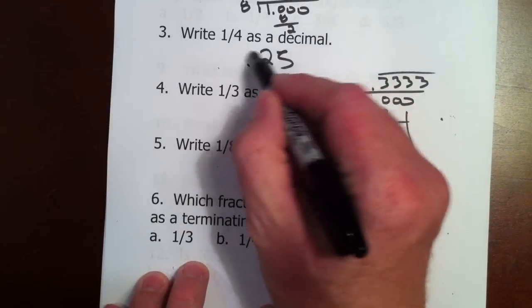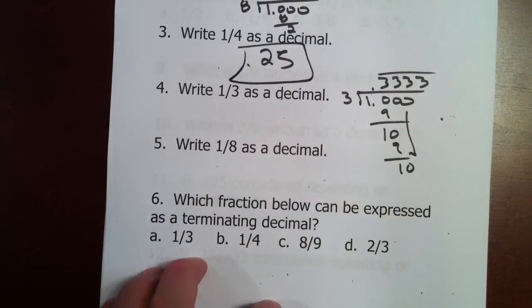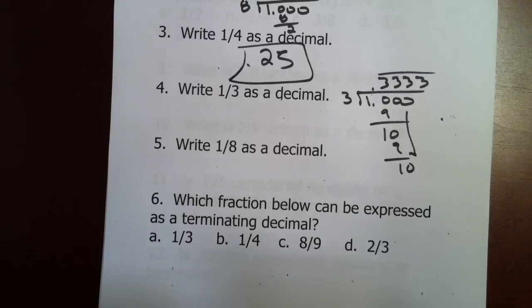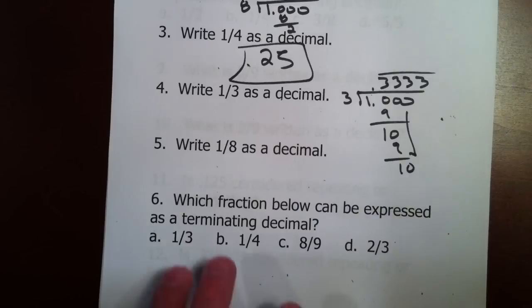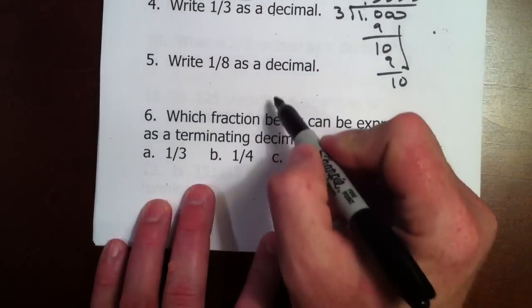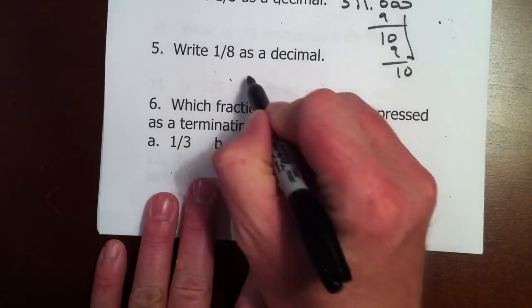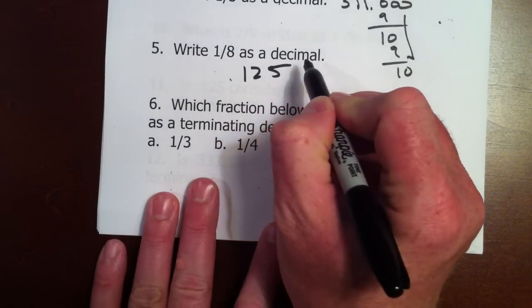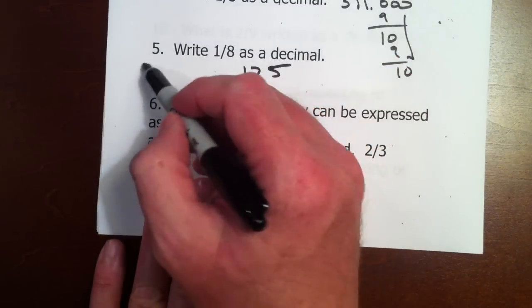This 0.25, on the other hand, is called a terminating decimal. Think about the Terminator. The Terminator ends things. You terminated your contract with somebody or something like that. It means it does end. And again, we would do the same thing with 1 over 8. That is 0.125. And I guess we already did that one here.